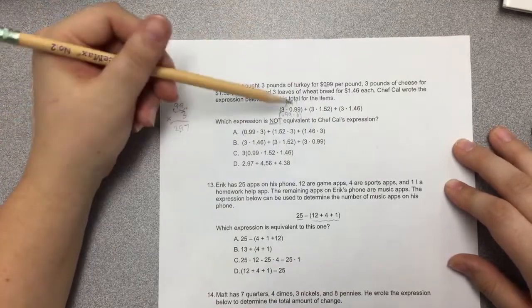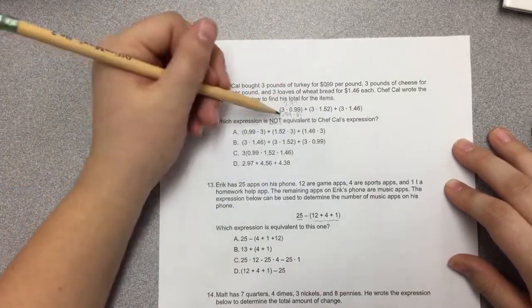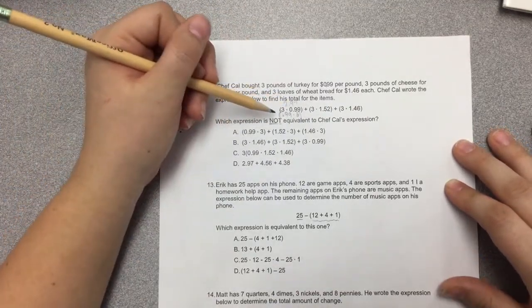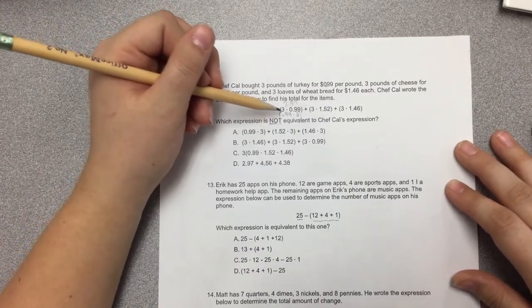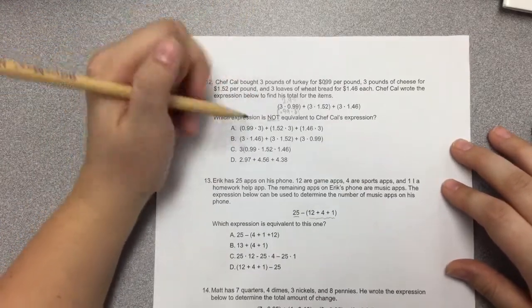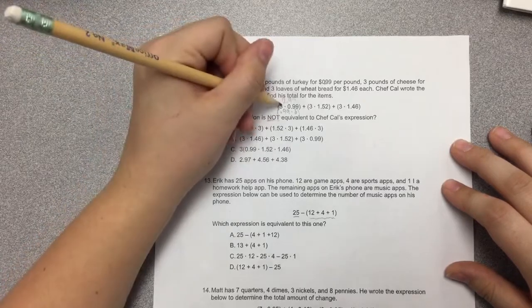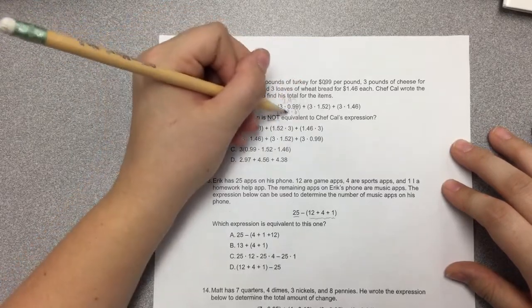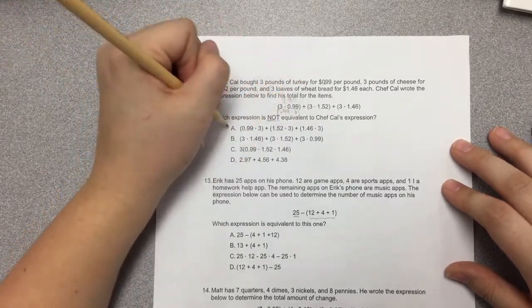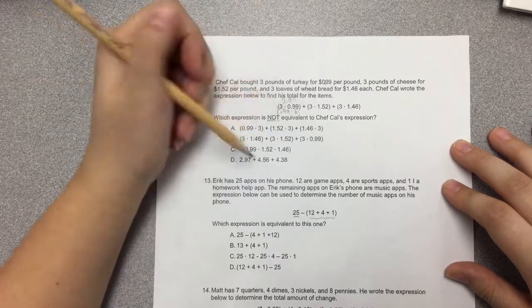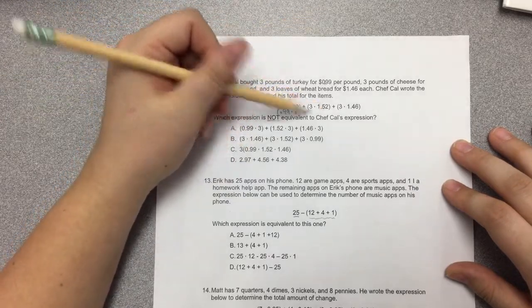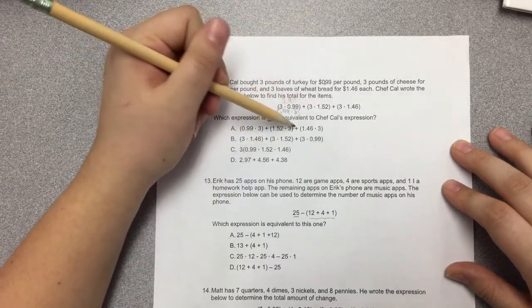So we're going to look through, and we're also trying to find which expression is not equivalent to Chef Cal's expression. All right, so do we have 3 multiplied by 0.99 or 0.99 multiplied by 3 in A? We do. Do we have added $1.52 multiplied by 3? Yep.